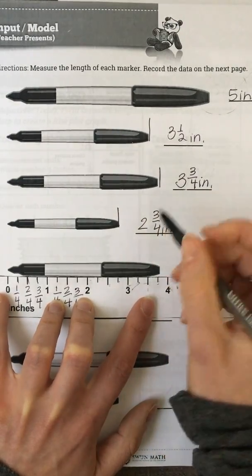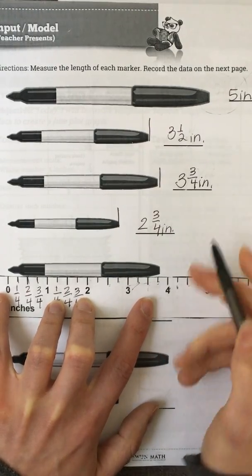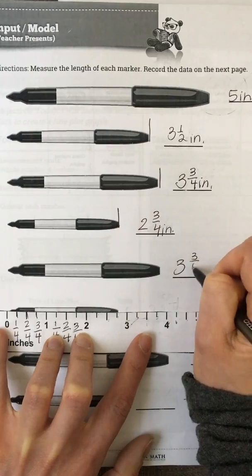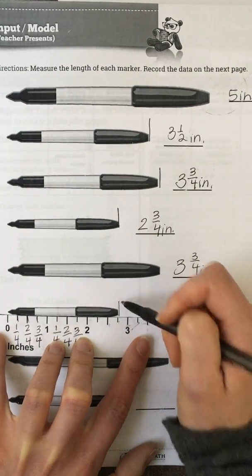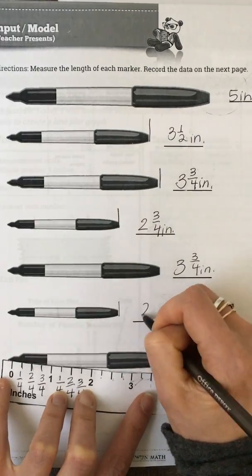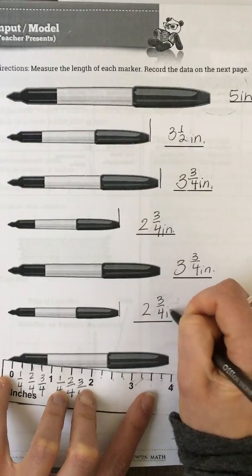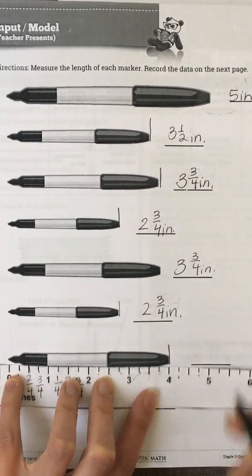My next marker, I'm at 3 and 1/4, 3.5, 3 and 3/4 inches. My next marker, I'm at 2 and 1/4, 2.5, 2 and 3/4 inches. 2 more to go. I'm right exactly at 4 inches.